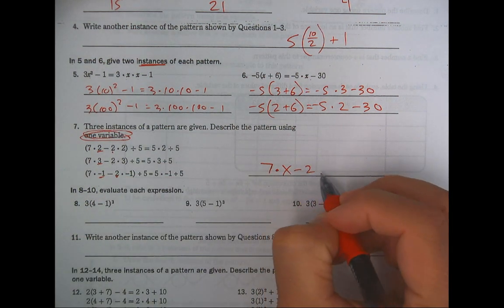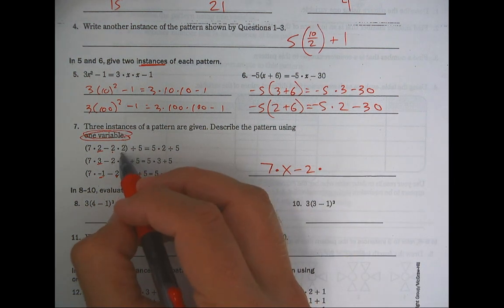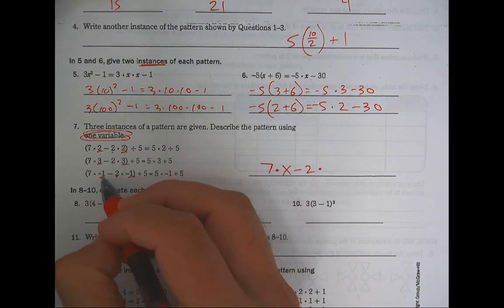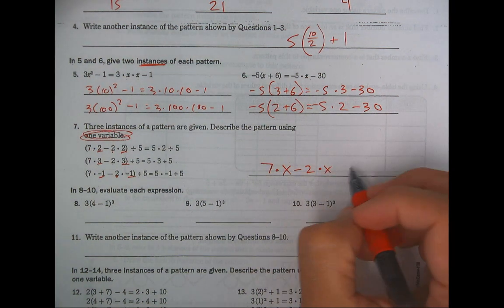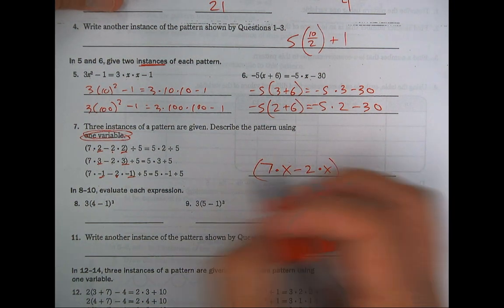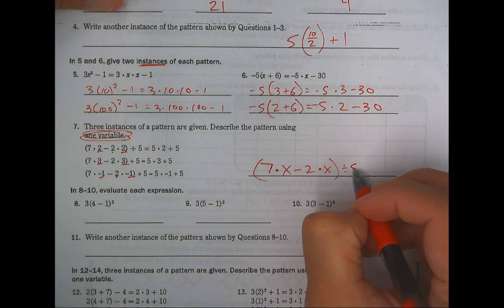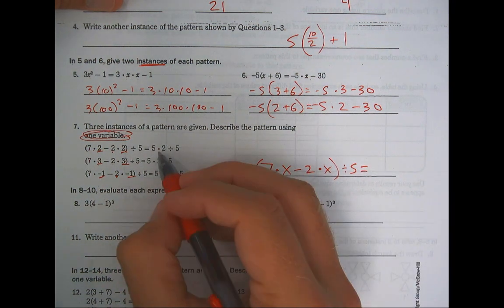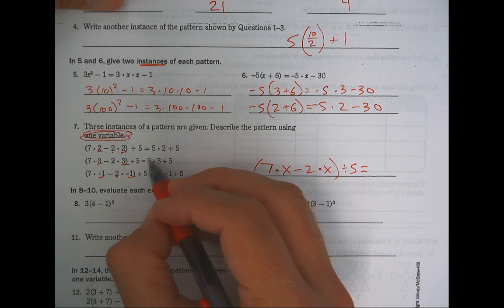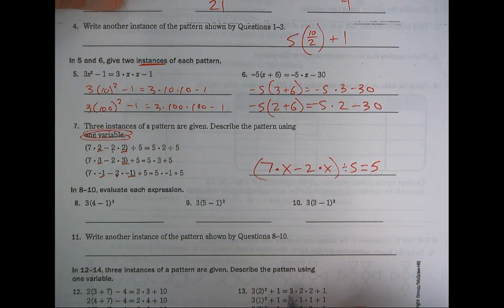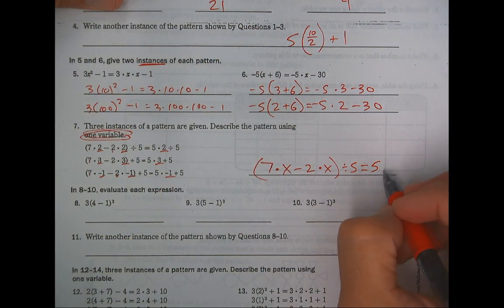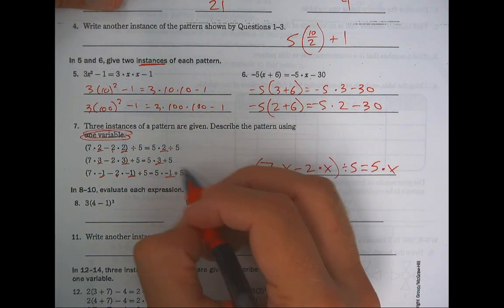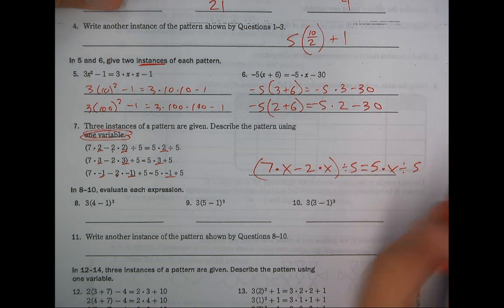So that minus 2 has to stay times, now this is the number that matches the input. So that is a variable, x. Divided by 5 happens every time. Equals, 5, 5, 5. Happens every time. Now here's the 2 again, and the 3 again, and the -1. There's your variable. And then divided by 5 happens every time.